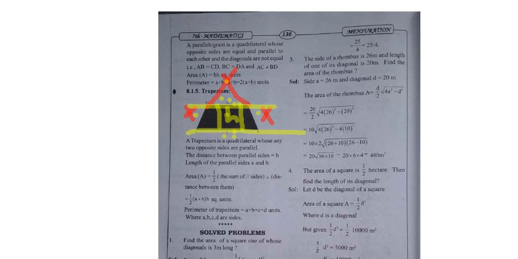Now see the area of the trapezium. Now you consider this is the A and this is the B. The parallel lines should be A and B. Don't consider this as A and this as B. This is A and this is B. The opposite sides, those that are parallel lines, those are A and B.